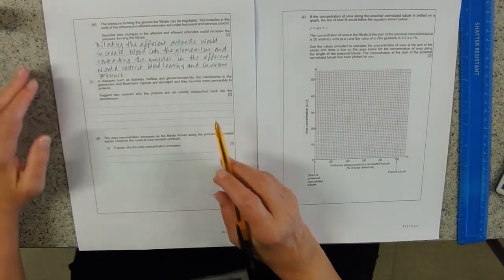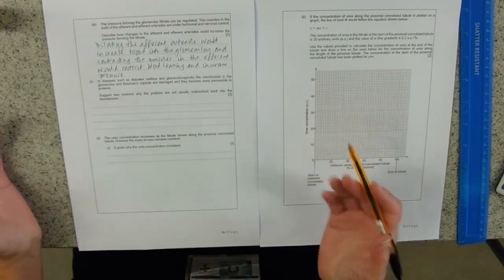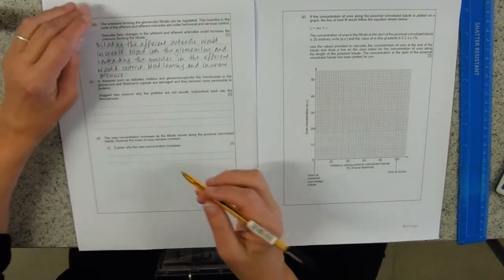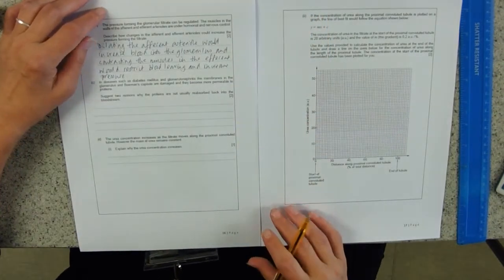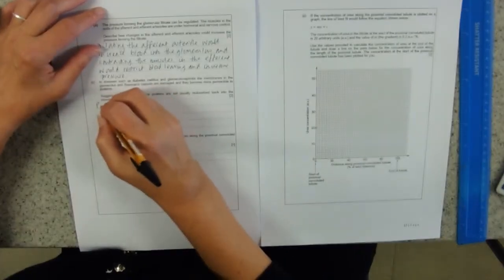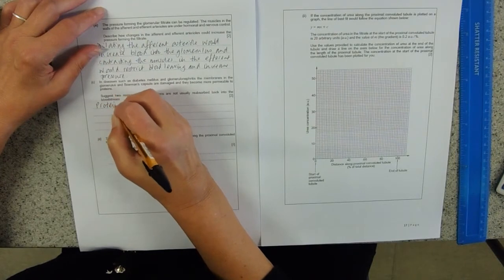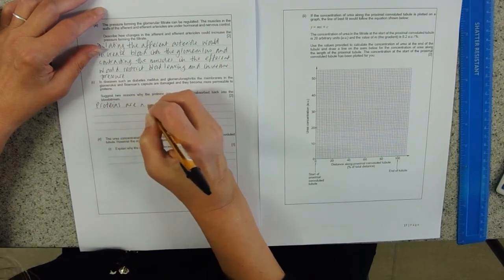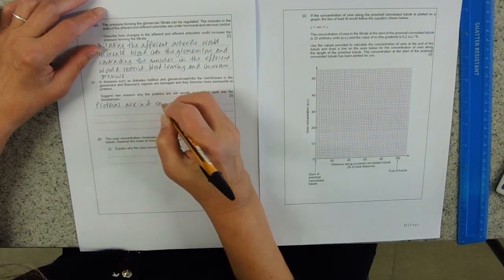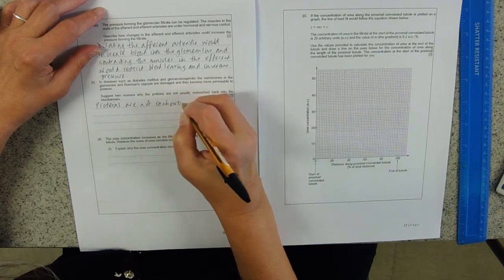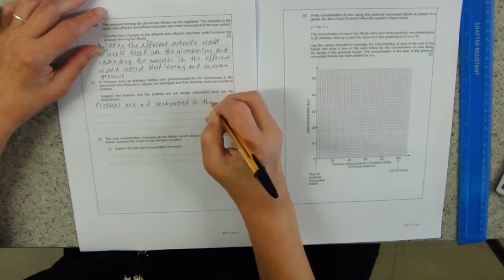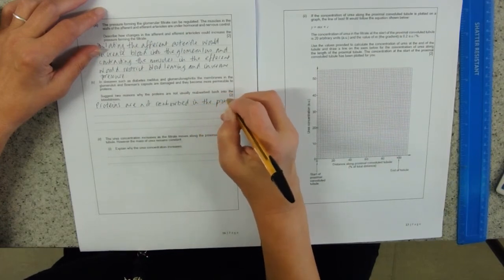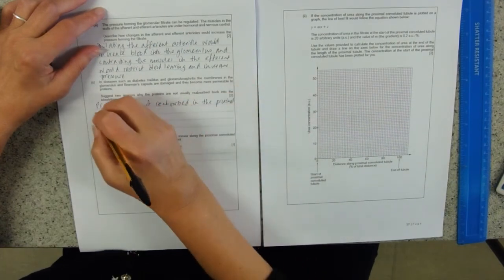So why you wouldn't get them reabsorbed, obviously they're very big, so they won't diffuse, and you can't have carriers for them. So proteins are not reabsorbed. I'm going to say where it is. Why wouldn't you? Might be worth a mark.